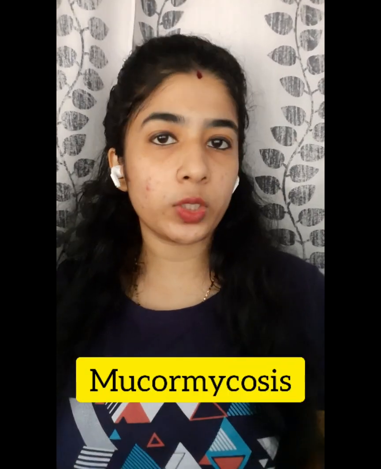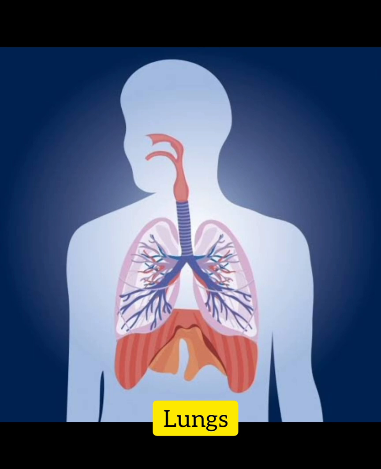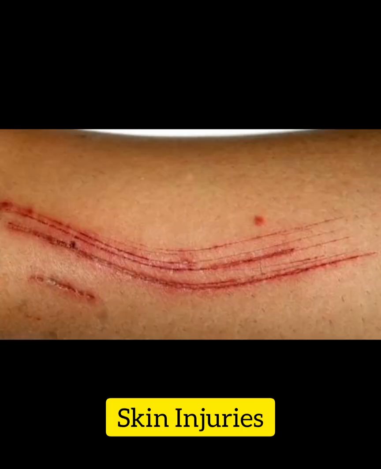So first I will be explaining what is the meaning of those, and then I'll be explaining you the cause, which is actually common for all three, and also the precautions. Black fungus is also known as mucormycosis. उसका दूसरा नाम है mucormycosis. This fungus mainly affects your lungs. Now how does it enter your body? It enters your body through breathing and skin injuries.